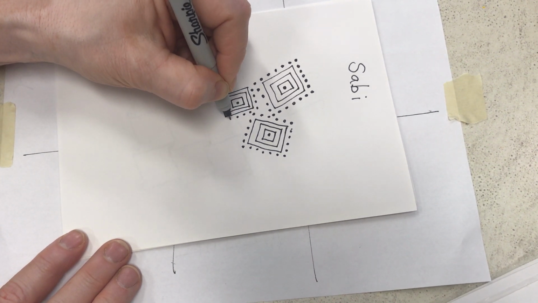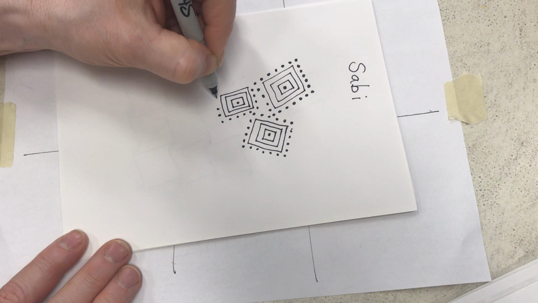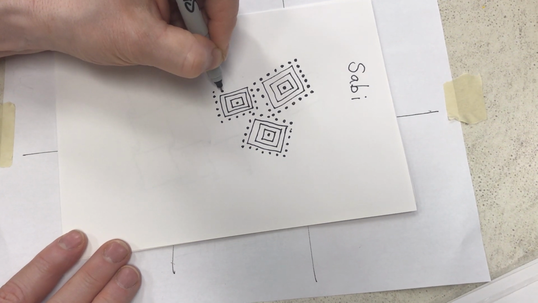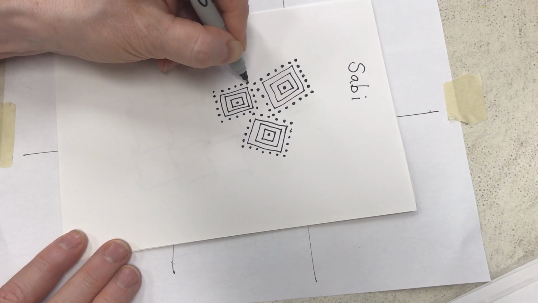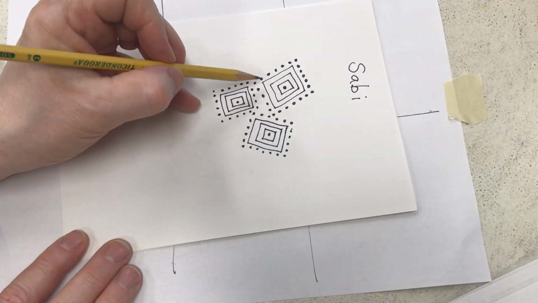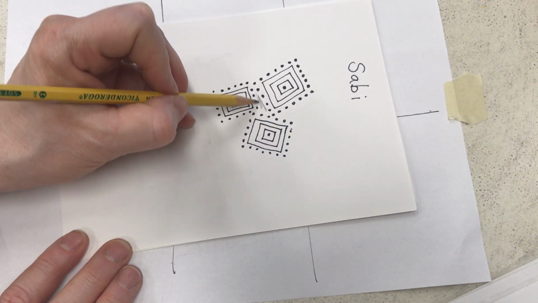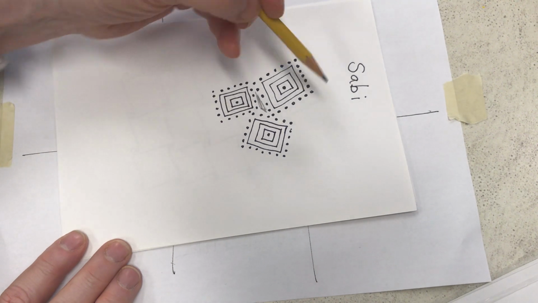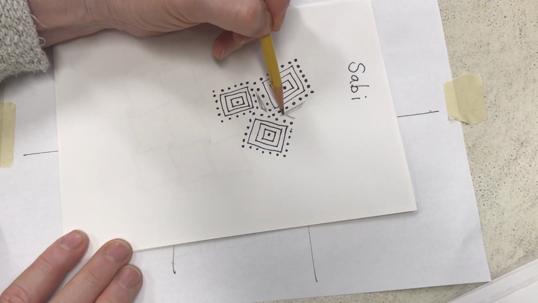And then as an added thing, once you get your composition done, you can take a pencil and add some shading in the areas between things.